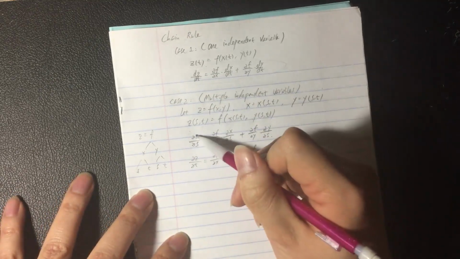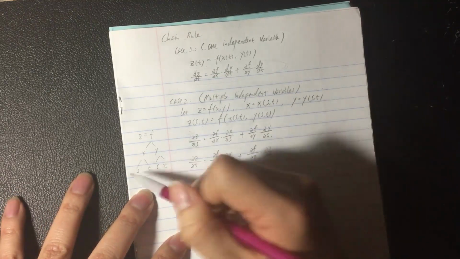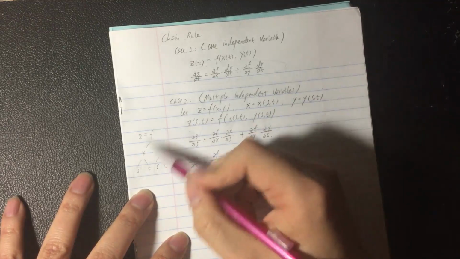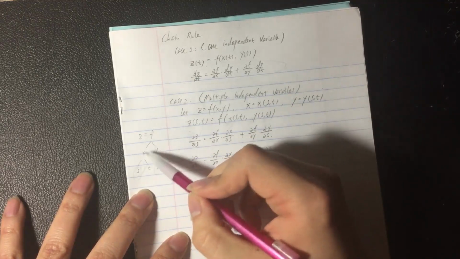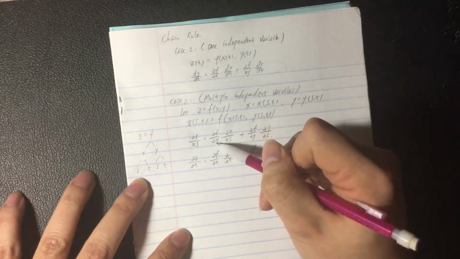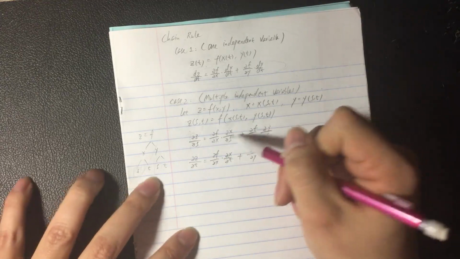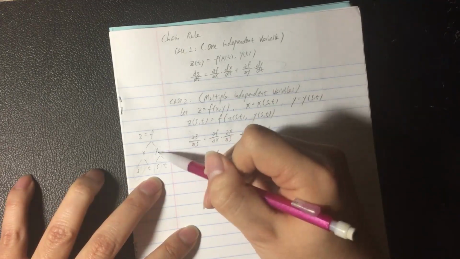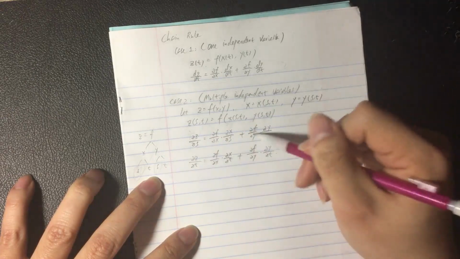When we're looking for delta z over delta s, we have two branches of s. First branch, delta f over delta x, delta x over delta s. A second branch of s is delta f over delta y, delta y over delta s.